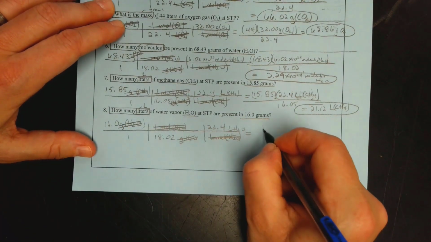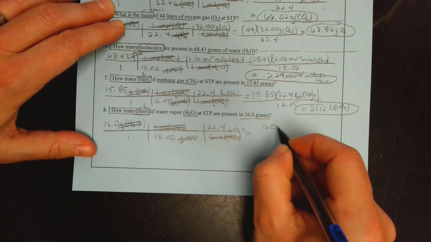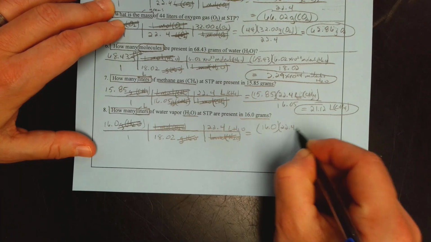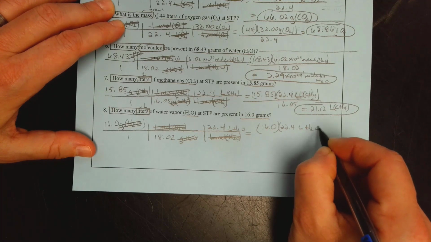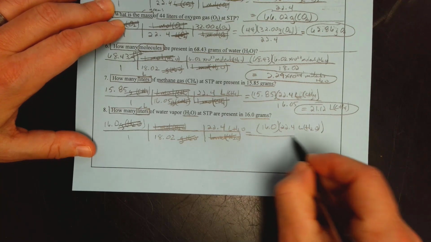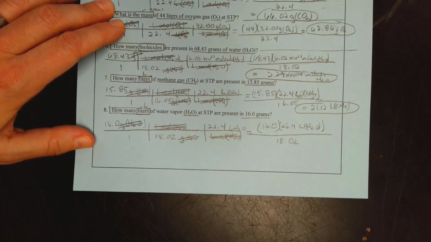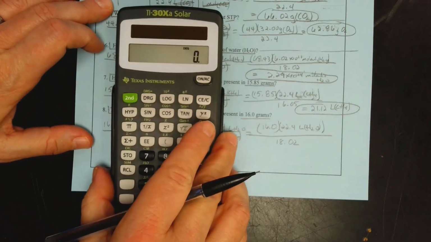So I've got 16.0 times 22.4 liters of H2O over 18.02. Let's go ahead and do some math there.